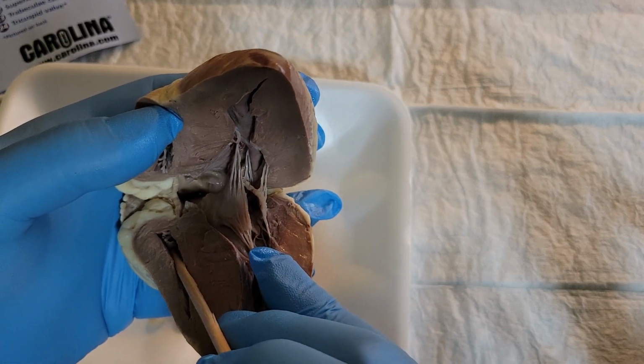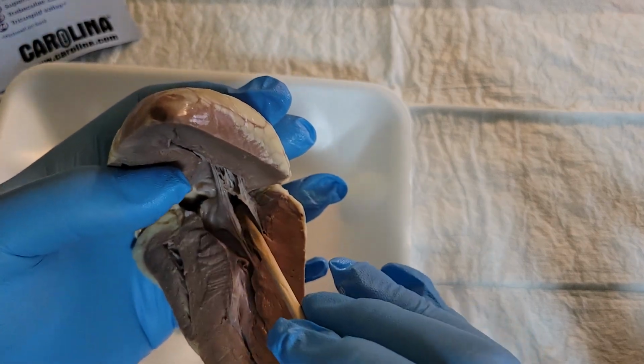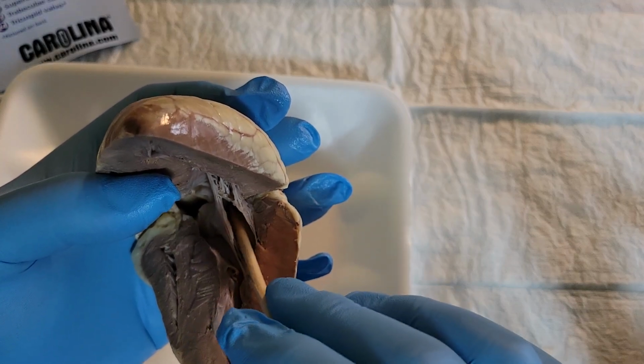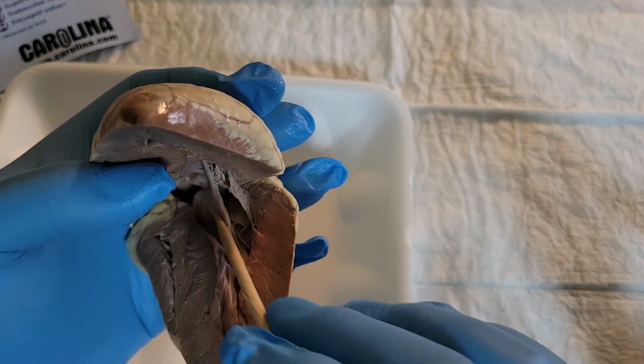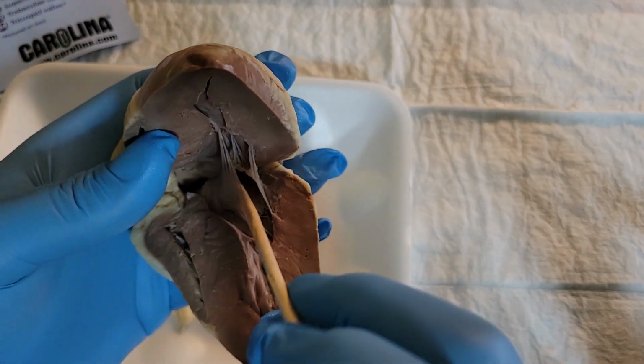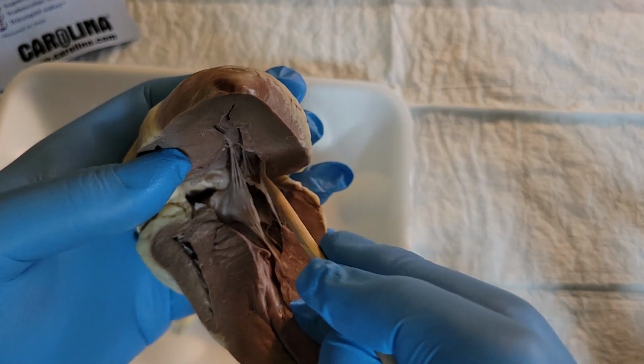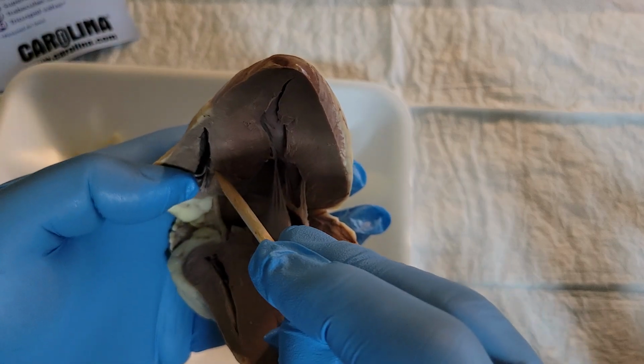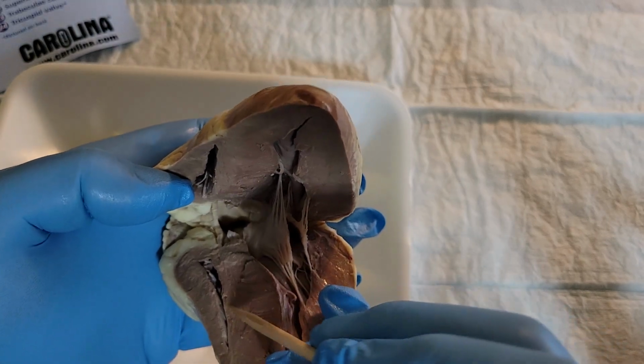My bicuspid valve is right here, 1, 2, which are connected to chordae tendineae, these cords that you see.